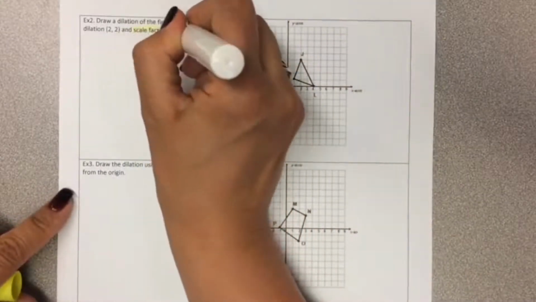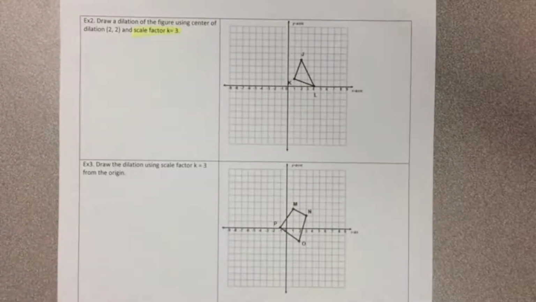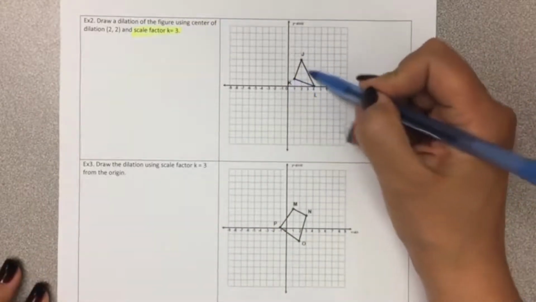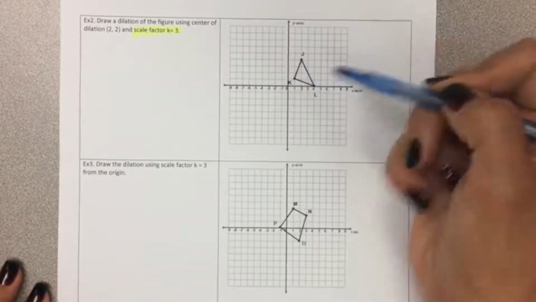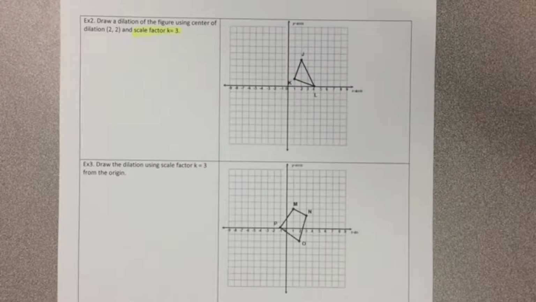Scale factor 3 means multiply the size of each segment, JK, KL, and LJ, by 3. In other words, all the sides will be multiplied by 3.